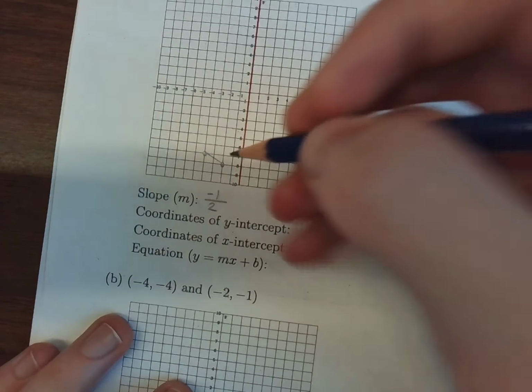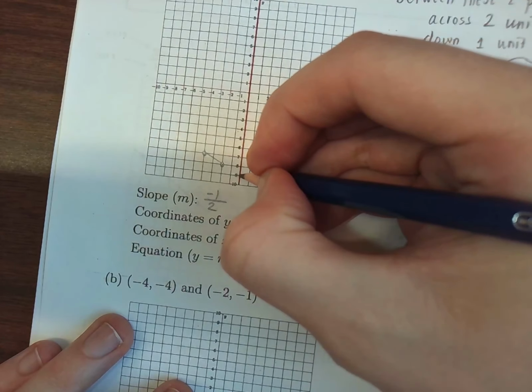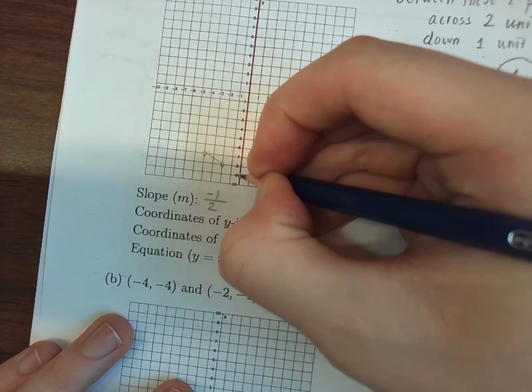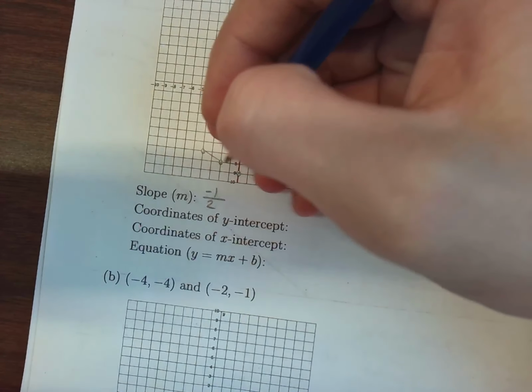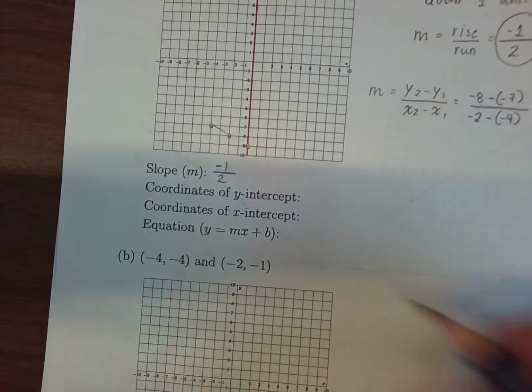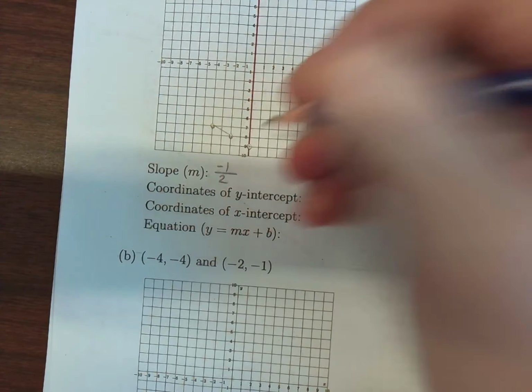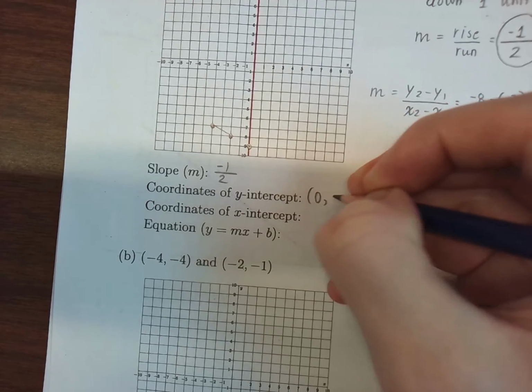It would continue going across 2 and down 1. So to be honest, you can just visually see the y-intercept has to be -9, sorry. And so that would be 0, -9.